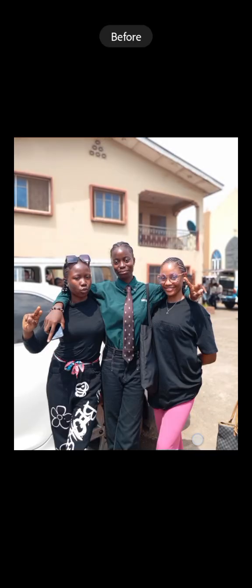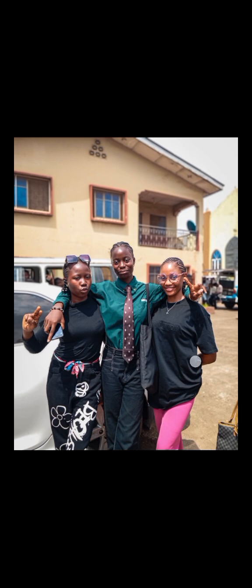So after taking captured memories with my phone, I go over to Lightroom to edit it sometimes. So this is basically my editing process for all my images. Not all though, but most of my images. Can you see? Before, after, before, after.